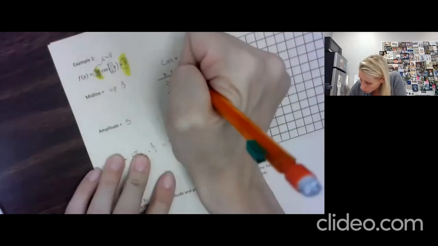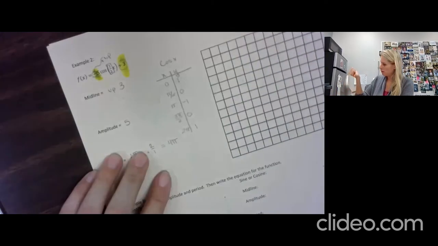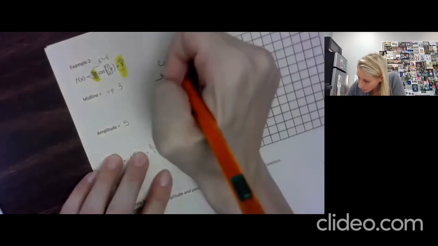Outside stuff goes to y. So now I'm going to do -5. I'm going to do that negative with it because hopefully that negative flips my graph, right? Okay, so I'm going to multiply my -5.